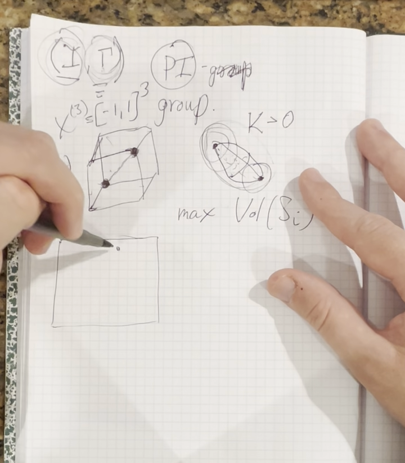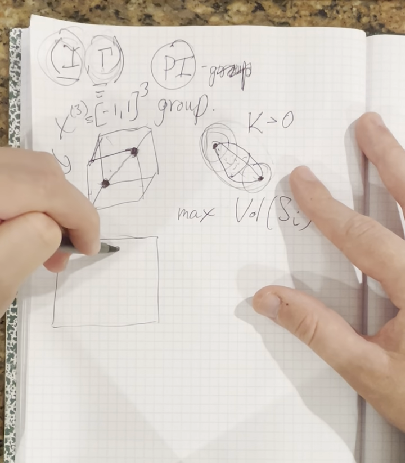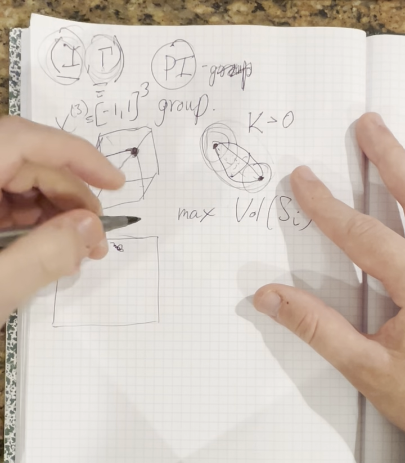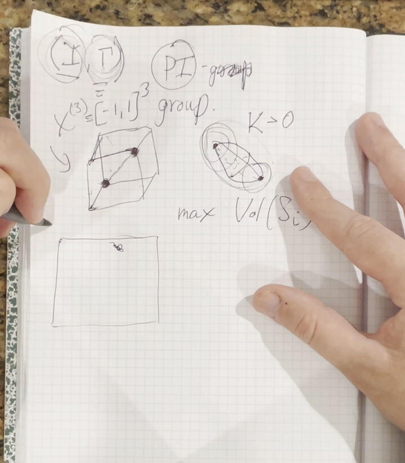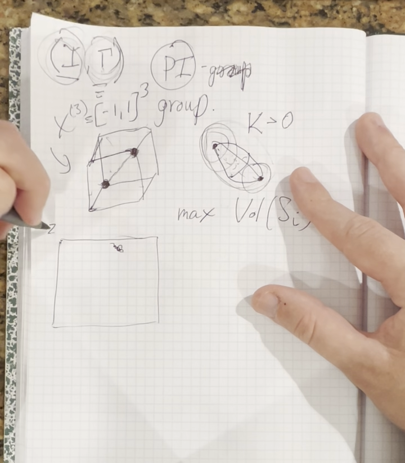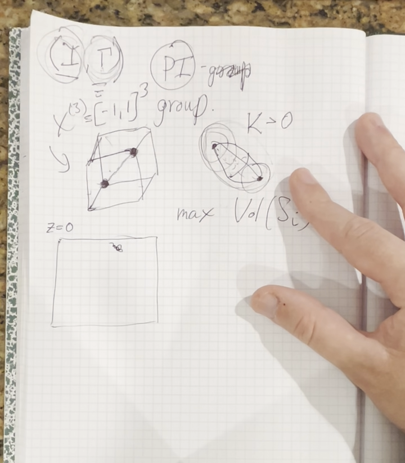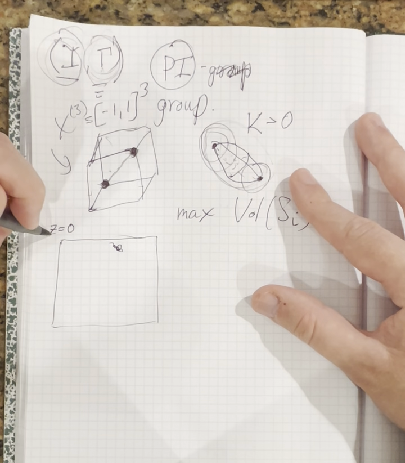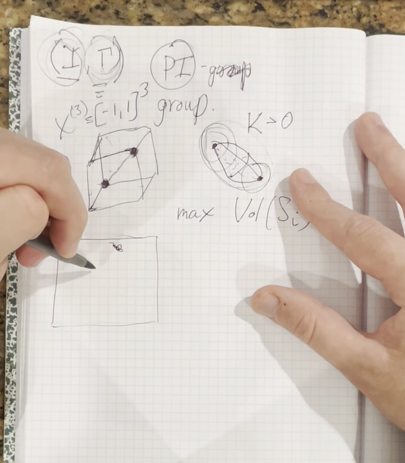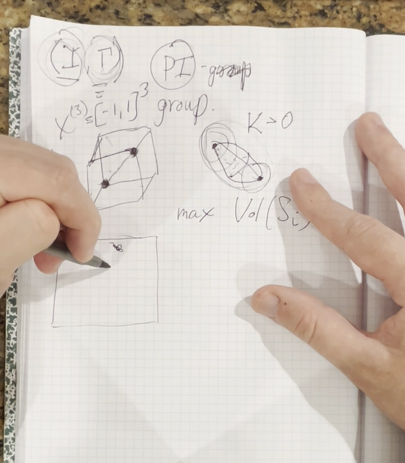So you can imagine, forget this point right here, but let's say this is z equals 0, the coordinate planar slice.